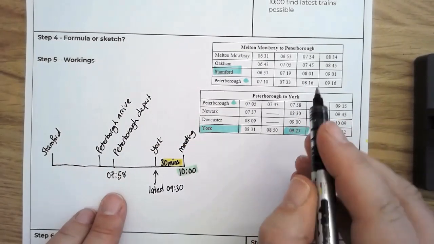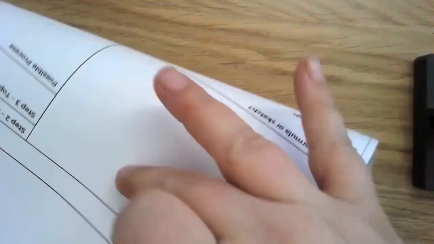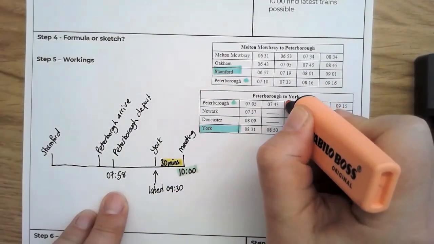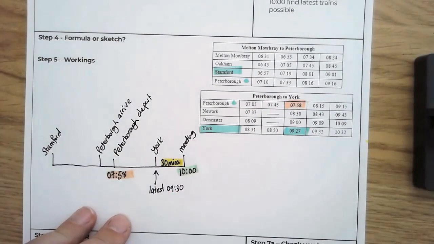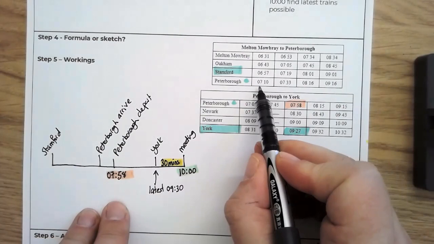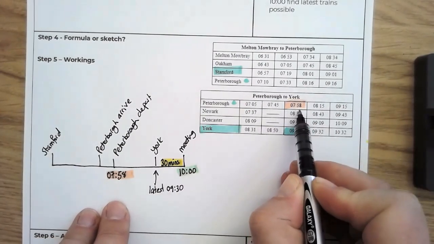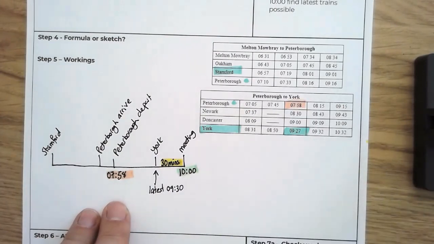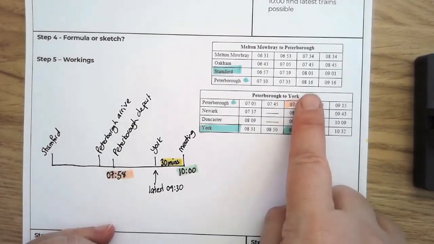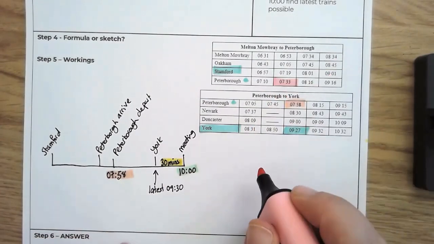So now I'm just going to relate that here. And now what we're looking for is a time here that is the closest, but not past this time here. And that one's actually the 7:33. 8:16 would be too late, and therefore we're going for the 7:33.